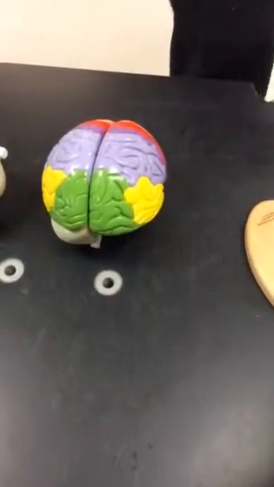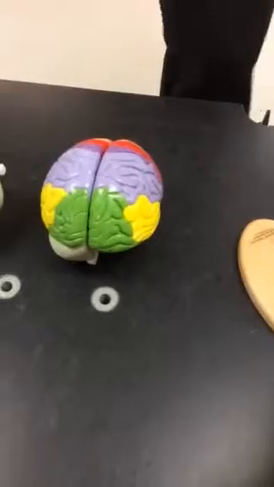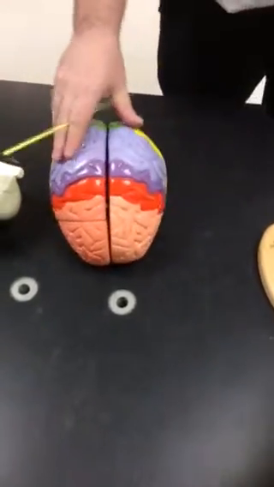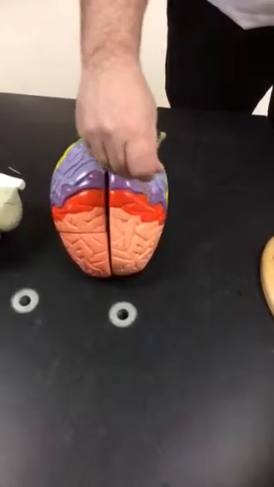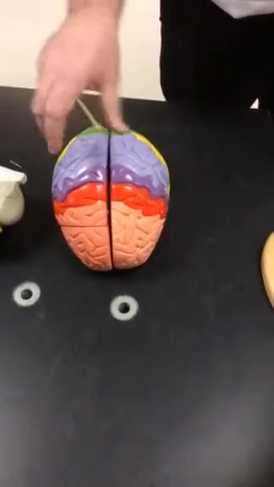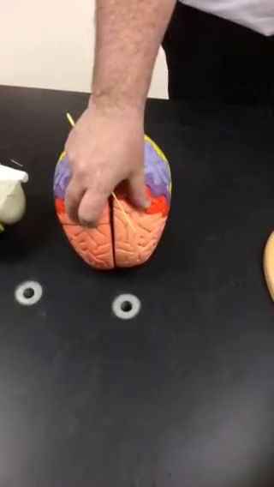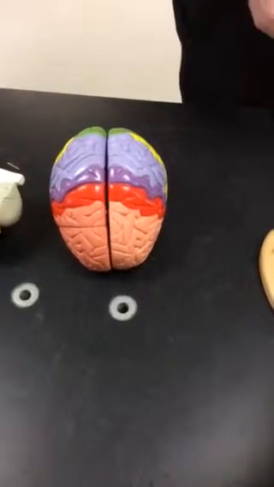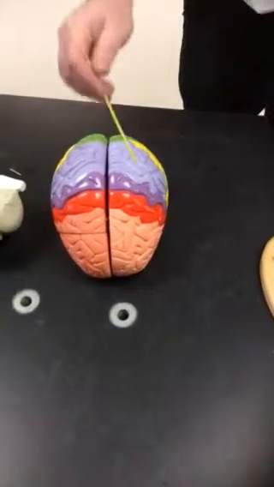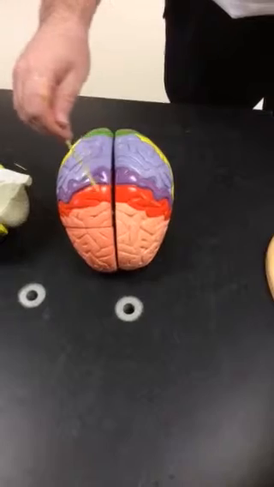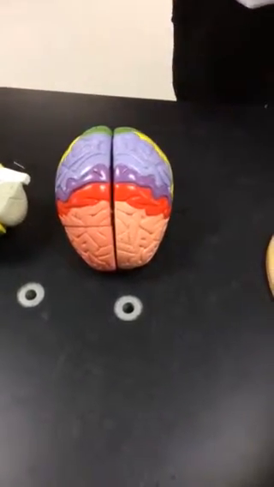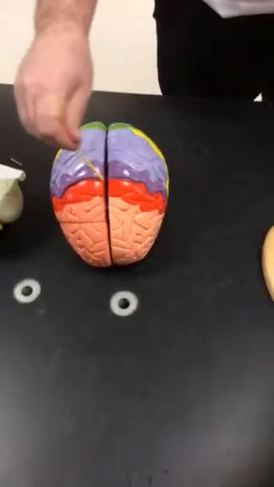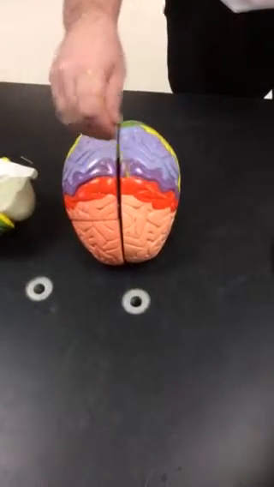Alrighty? And the central sulcus. Central sulcus is right here, separating what? Parietal from frontal. All right, then we have the two gyri that we kind of talked about already. So kind of like a dark red here is our pre-central gyrus. Why pre? It's anterior to this central sulcus. So this is the pre-central gyrus.